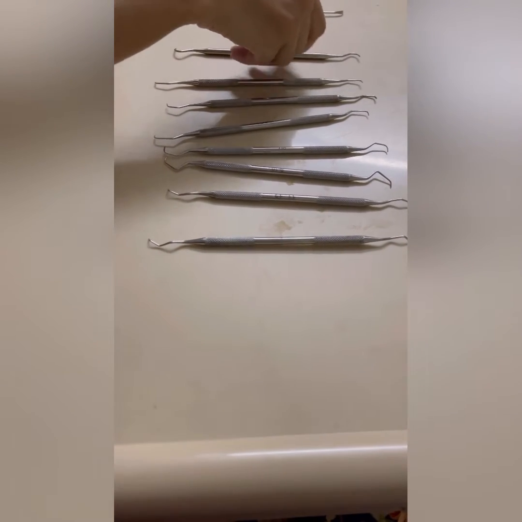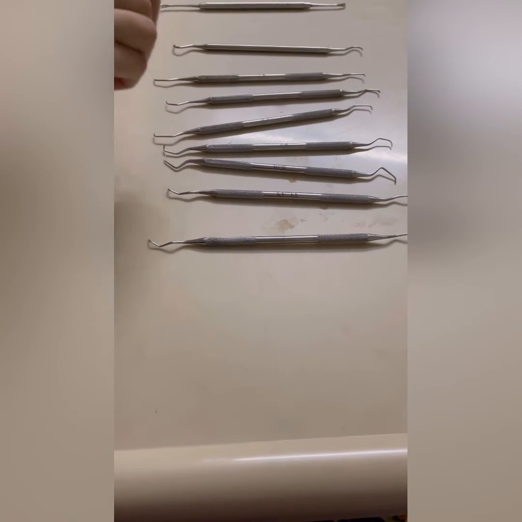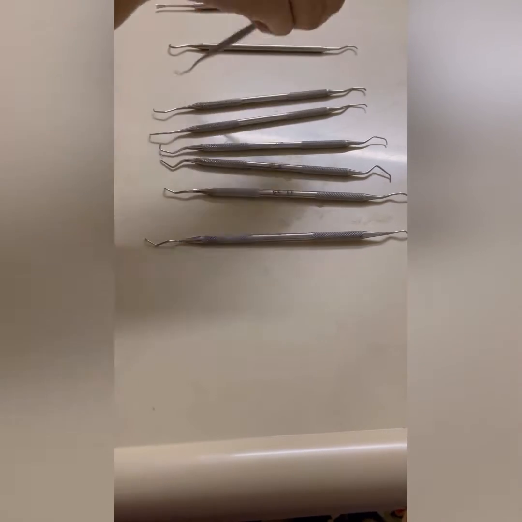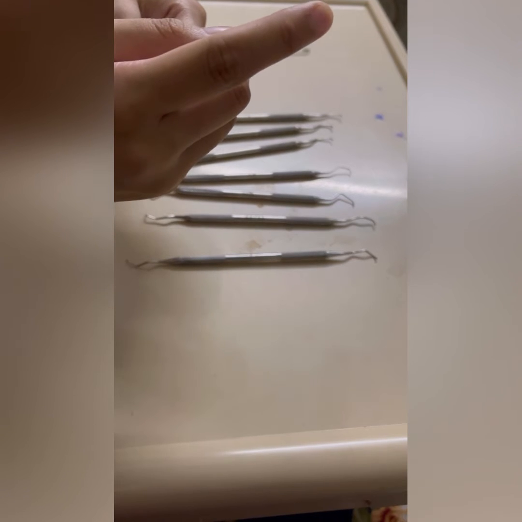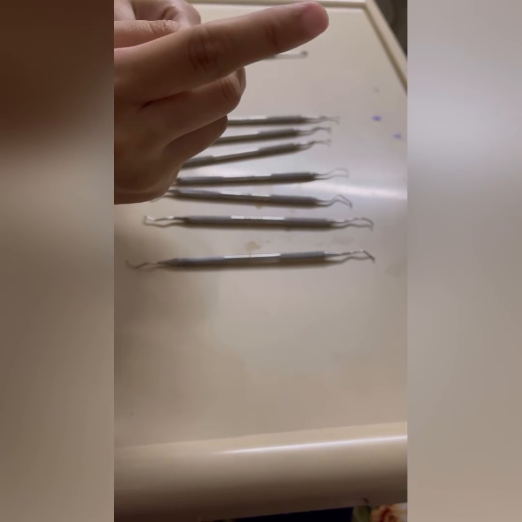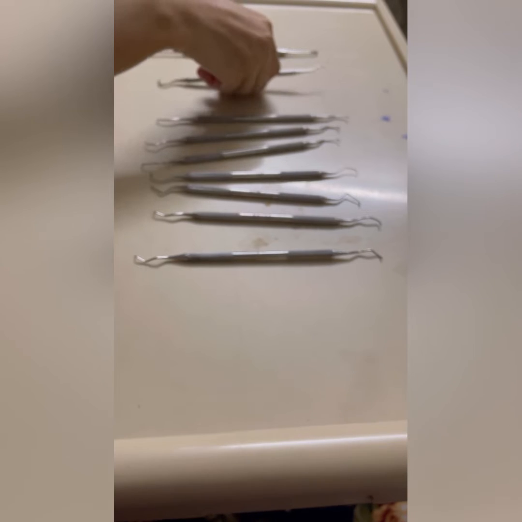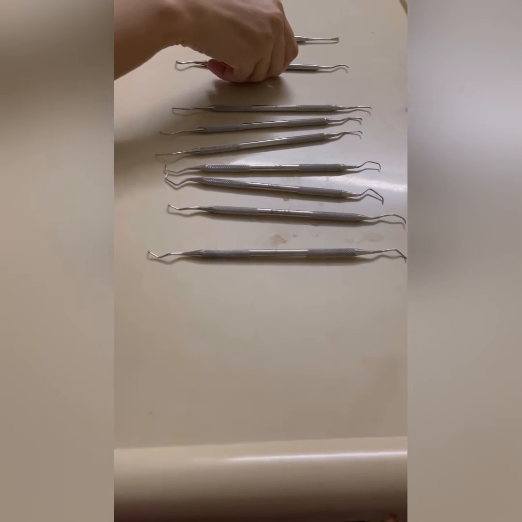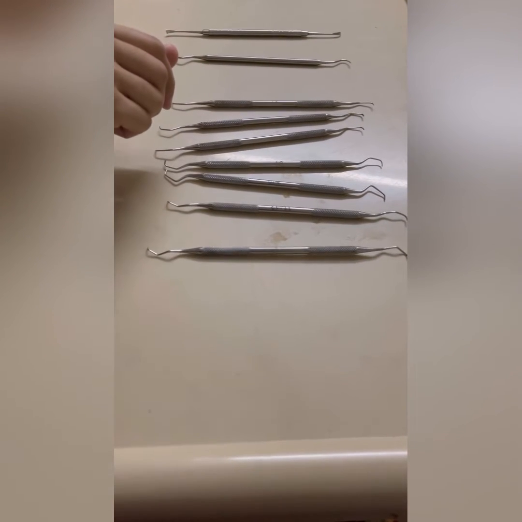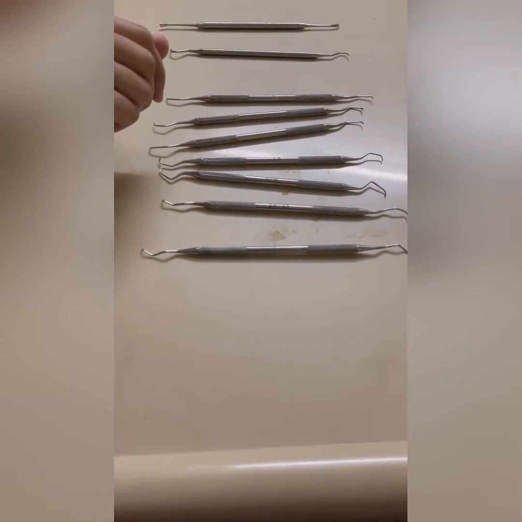Now the cutting edge. The Gracey curette has only one cutting edge, the working edge with the outer edge, and this is used for the specific surface. And the universal curettes have both cutting edges, working on either the outer or inner. It has two cutting edges, outer and inner. Now the curvature: the Gracey curettes are curved in two planes, the blade is curved up and to the side. The universal curettes curve in one plane, the blade curves up, not to the side.